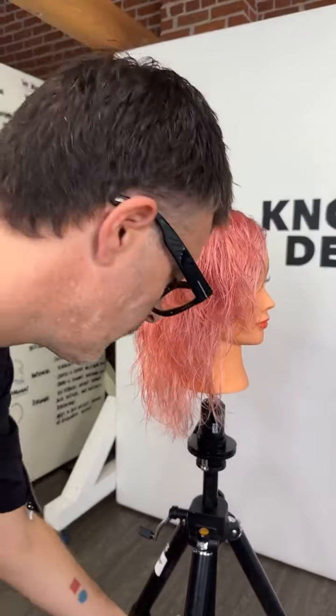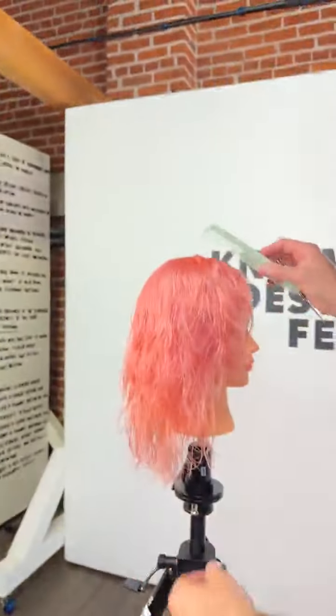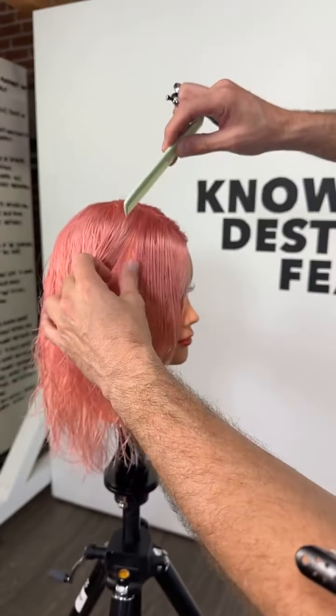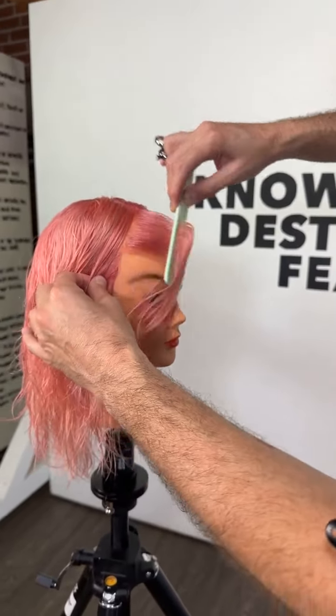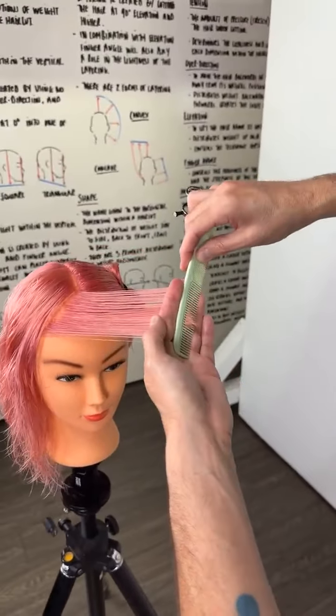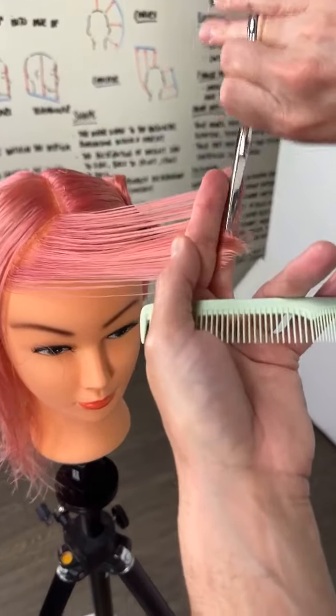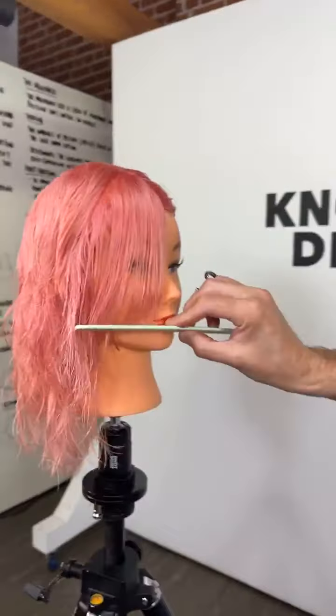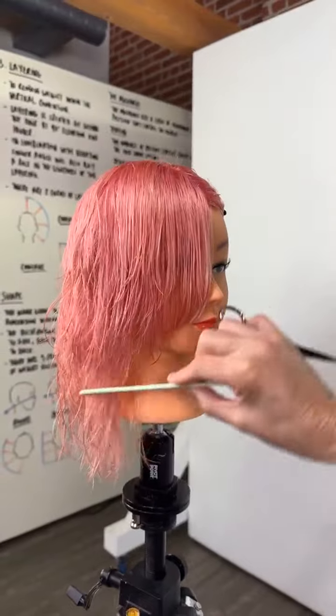So one little thing I would want to do is I want to take that front area, like we've been doing, and just take that corner off. See it? Done. Just lighten that front area a touch.